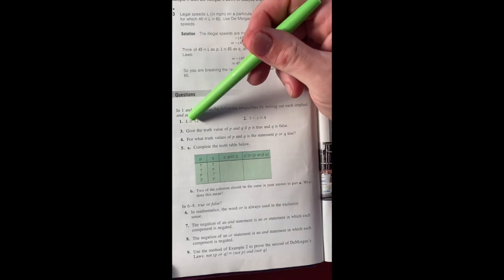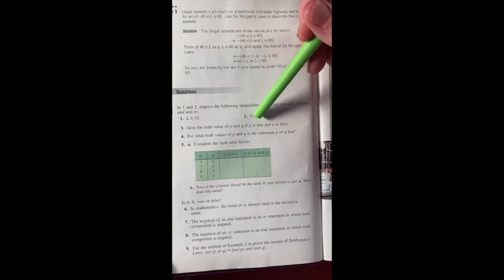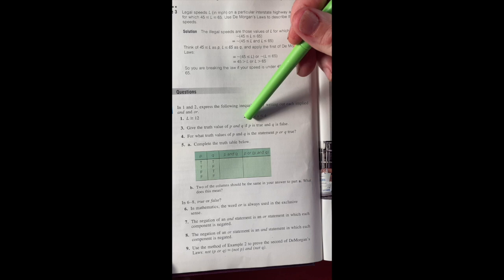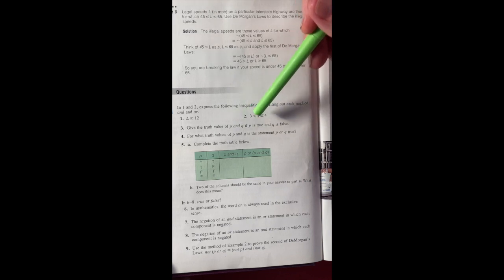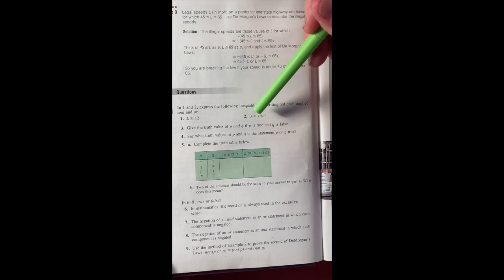This actually says that x has to be greater than 3, and it has to be less than or equal to 4. So this is x is greater than 3 and less than or equal to 4.